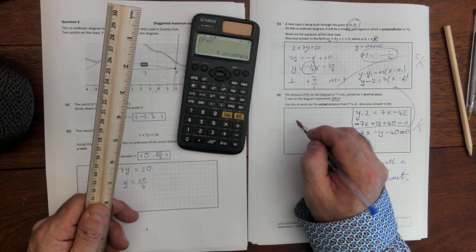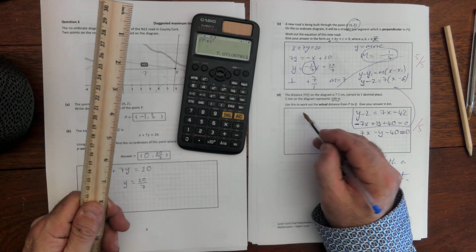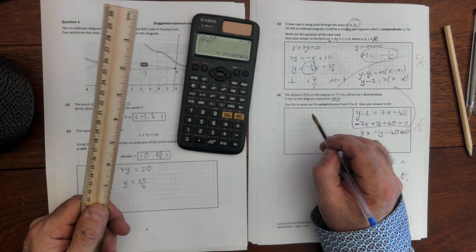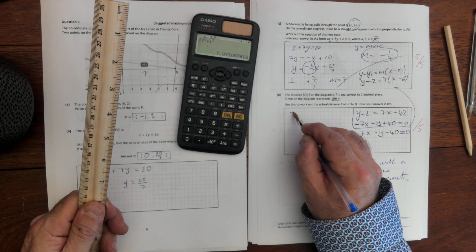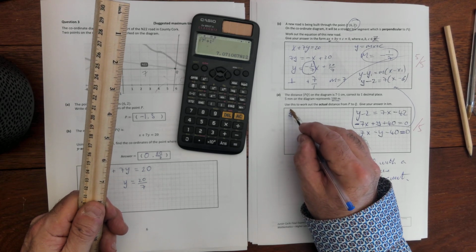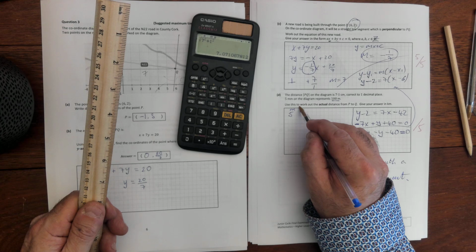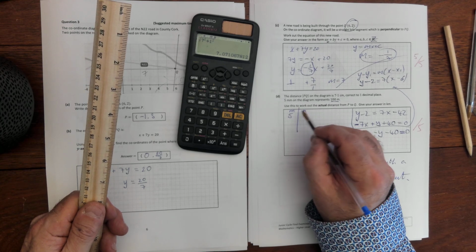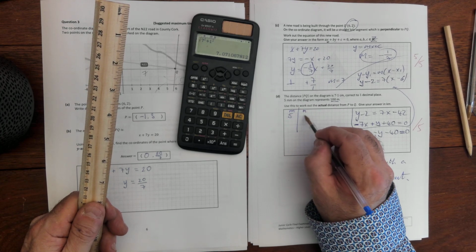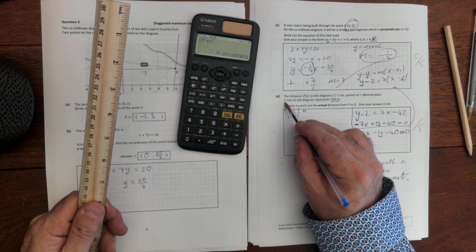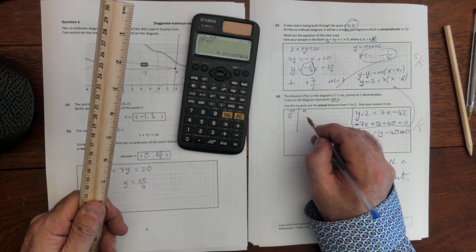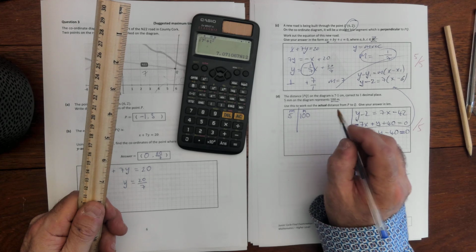We want to convert, so let's set up a proportion. The scale is 5 millimeters compared with the real world, so we put millimeters here and meters here. 5 millimeters is worth 100 meters.